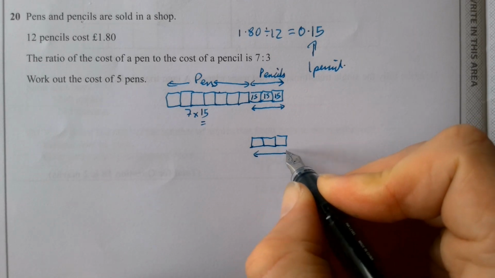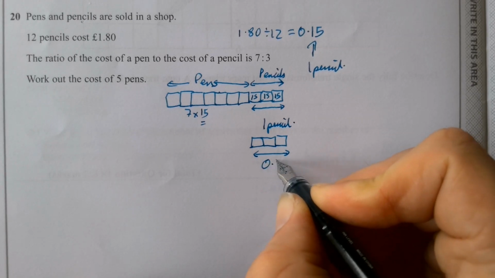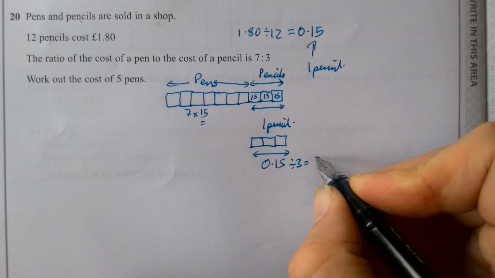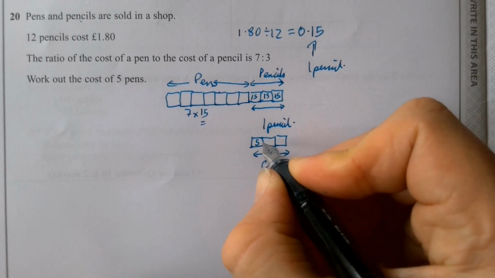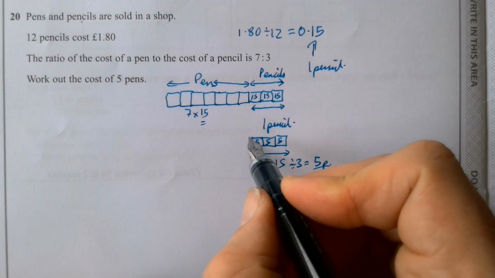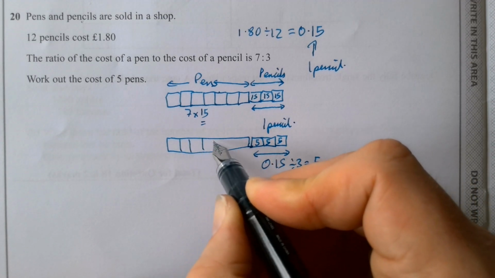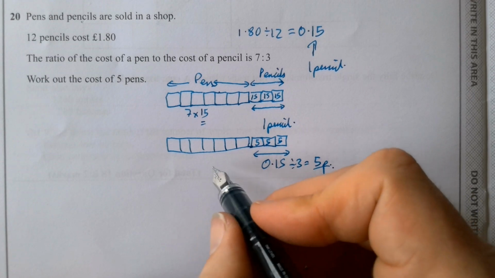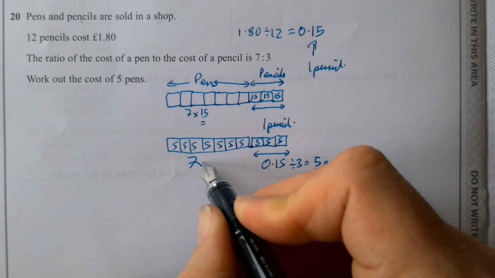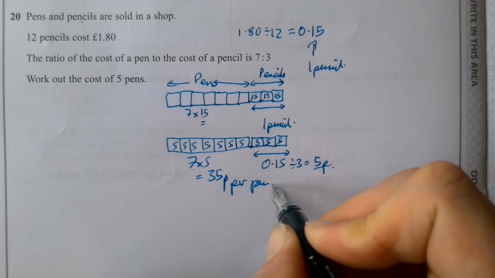1 pencil is costing 15 pence. So if I divide that by 3, I get 5p. So it's 5p, 5p, 5p. And what that means is now my pens, I've got 7 boxes, 1, 2, 3, 4, 5, 6, 7. So each of those is going to be 5 pence all the way for the ratio. So 7 times 5 is 35p per pen.